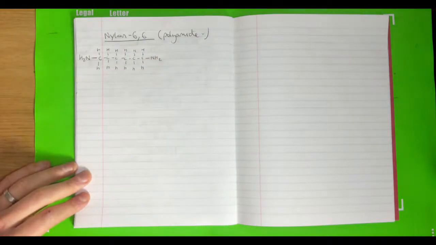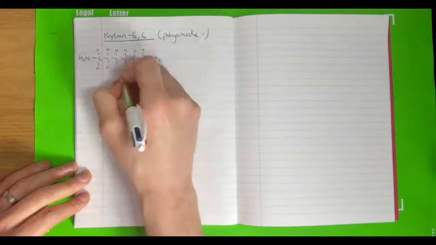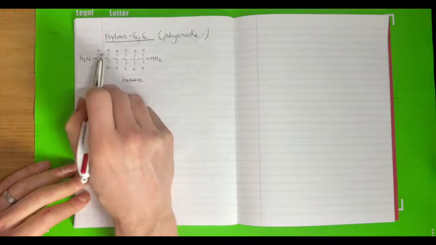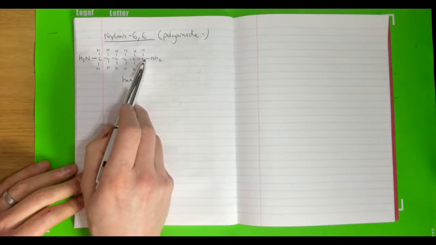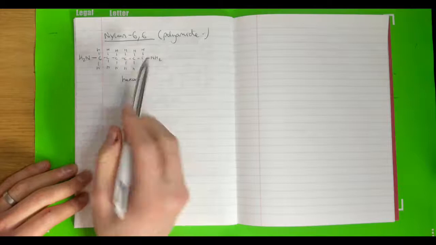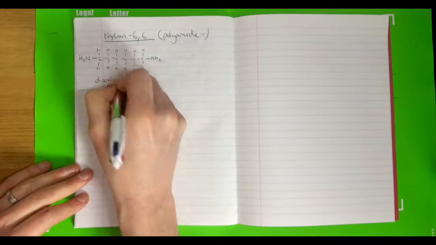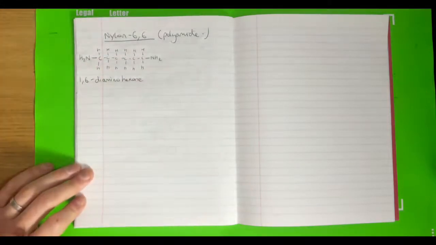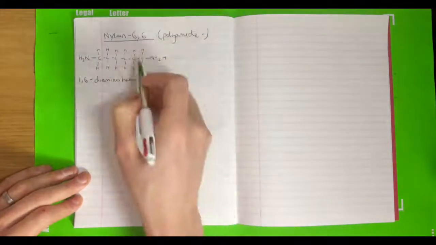Okay, let's name this now. We've got 6 carbons long, so it's going to end in hexane. And we've got these amine groups on the end: an amine group on carbon 1 and an amine group on carbon 6. So we've got 2 amine groups, so we write diamino. And we need to say where those amine groups are, one on the first and one on the 6th carbon. So it's 1,6-diaminohexane. So here is our diamine.